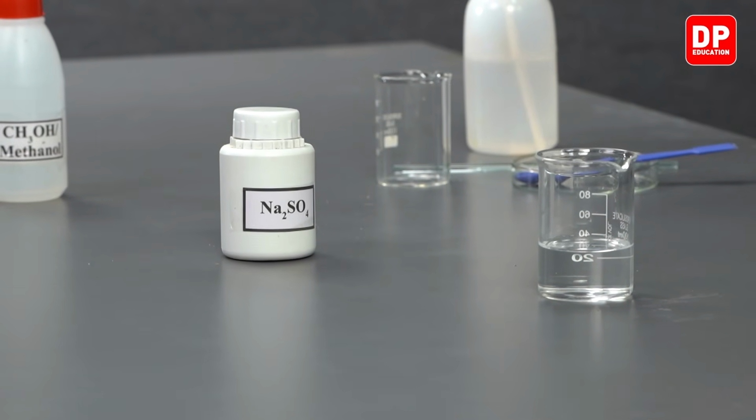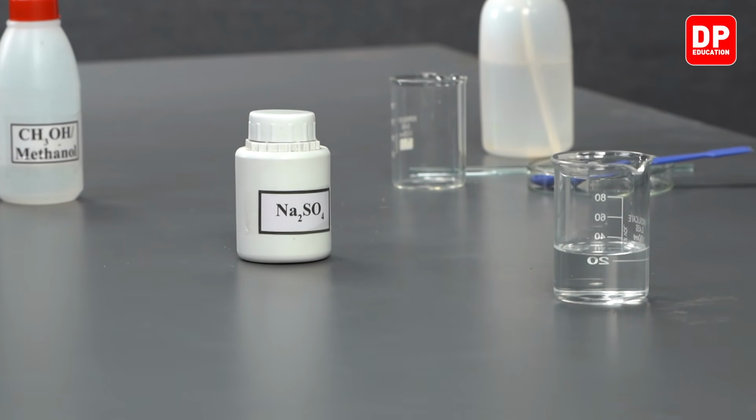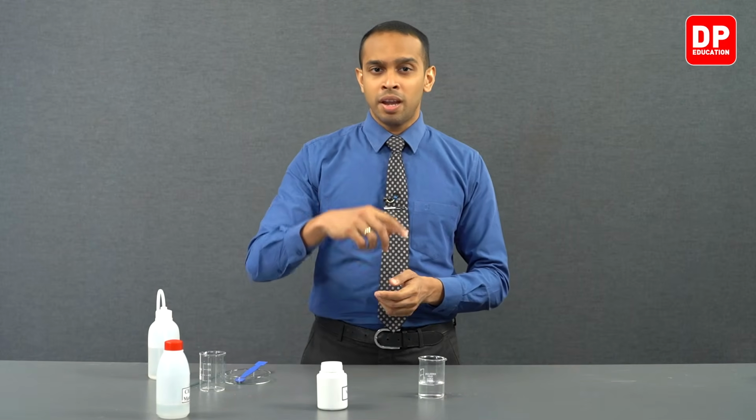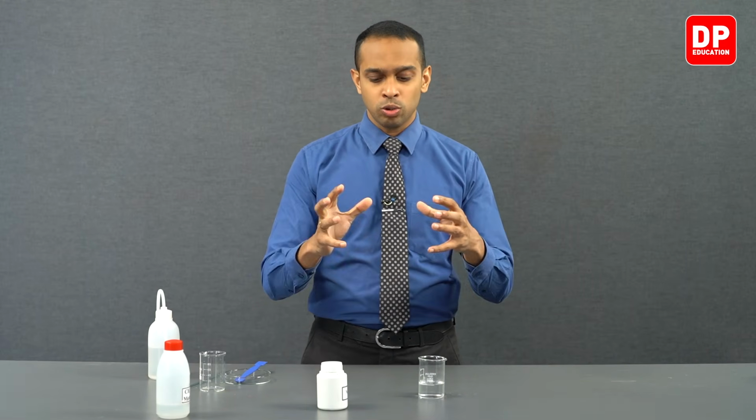And you will see in the presence of water how sodium sulfate will clump together as we add sodium sulfate to water and we start to mix it.